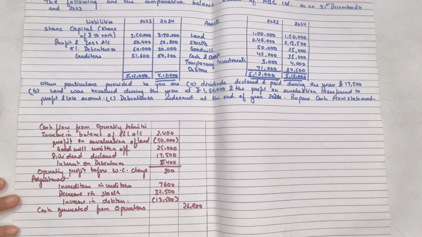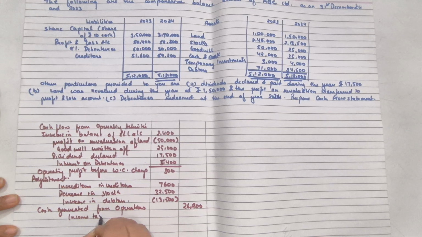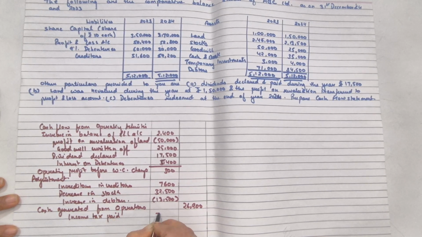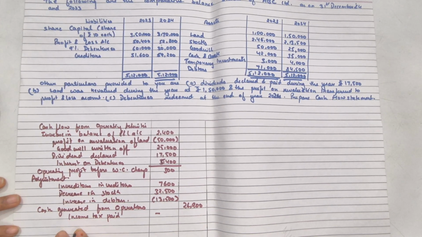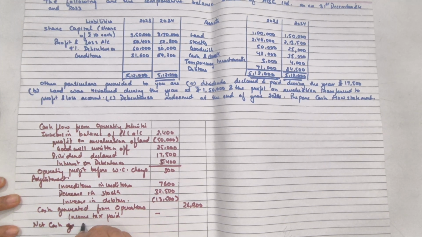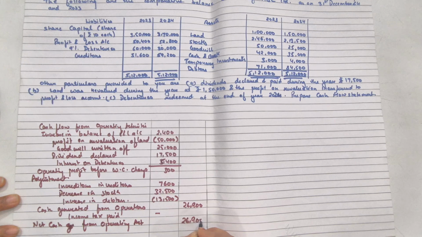Fine. Now as you know, in cash generated from operations we always deduct income tax, but here income tax paid is not given, so nothing would be there, and cash flow from extraordinary item is not there, so net cash from operating activity would be this only. Net cash from operating activity would be 26,900.